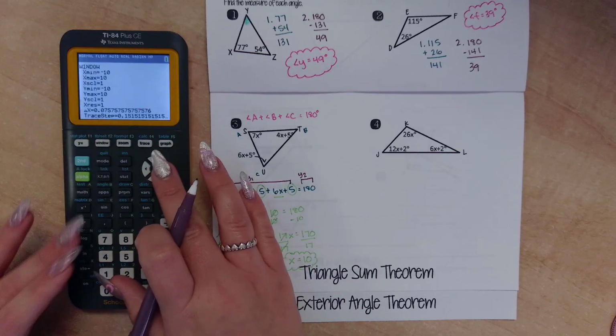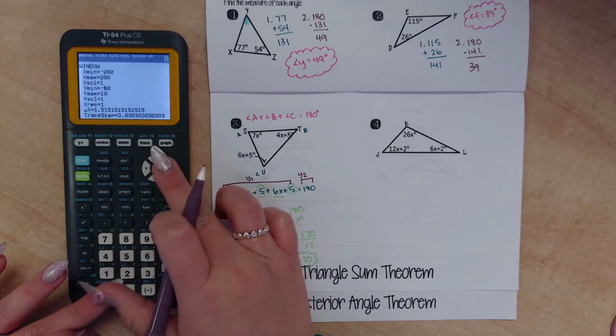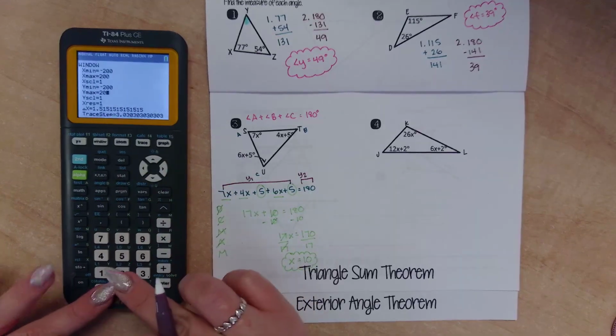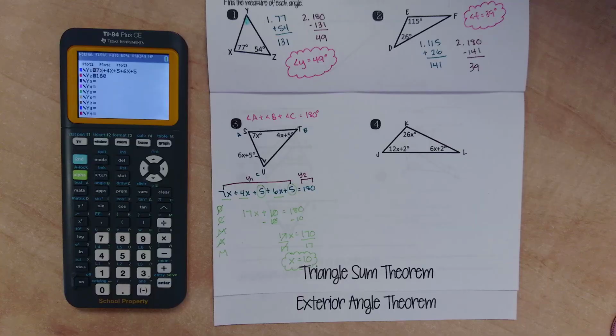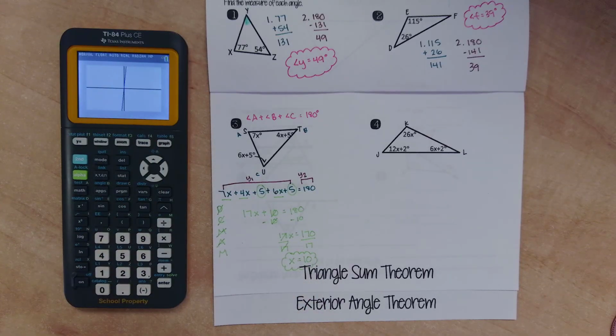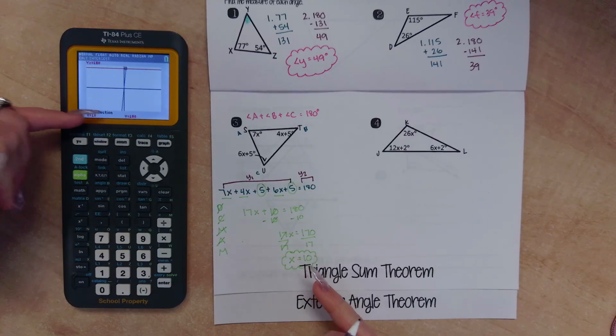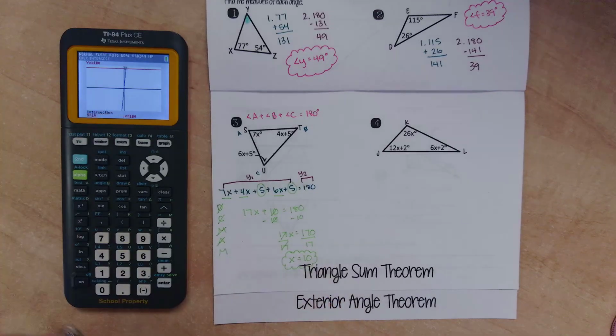I'm going to make sure my windows are adjusted here. I'm putting it at 200 because of that 180. There we go. Go back to y equals. Do second trace 5. Wait until it says first curve. Hit enter 3 times once you see first curve. And would you look at that? We got x is 10. And it even assured me I did it right because my y is 180, which is the sum of the interior angles of a triangle.